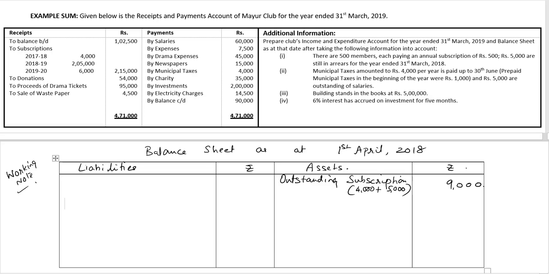The next point, municipal taxes amounted to Rs 4,000 per year is paid up to 30th June. Prepaid municipal taxes in the beginning of the year was Rs 1,000.